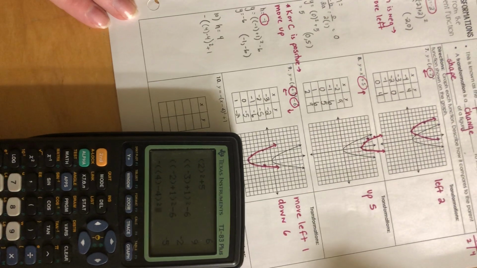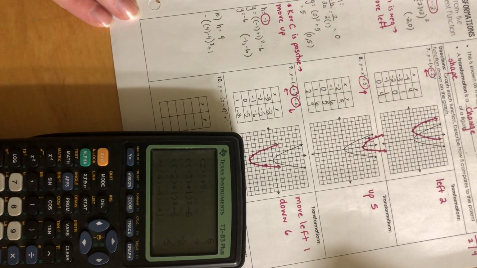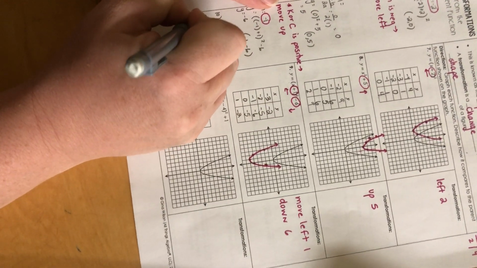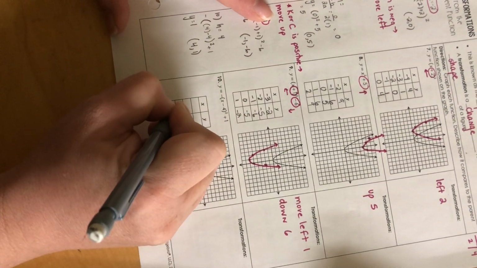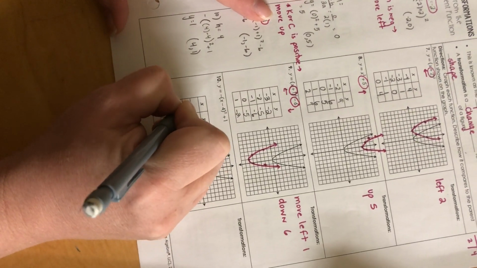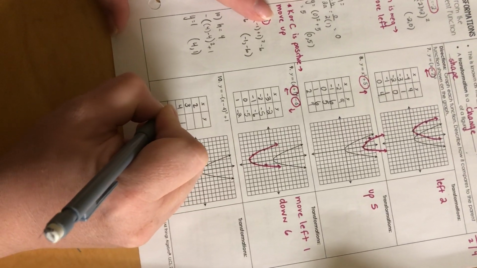-4 squared + 1 is +1. Okay, so we get 4, 1, 4, 1, 3, 2, 5, 6. All right.